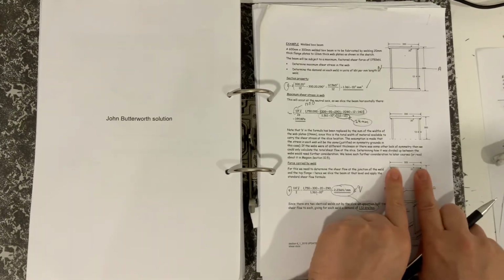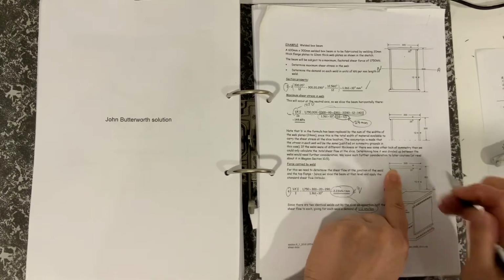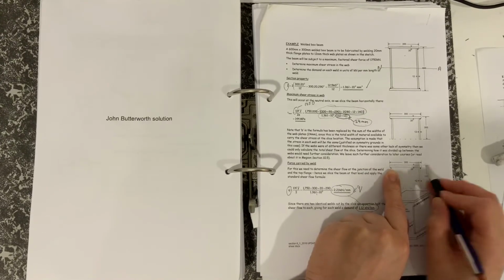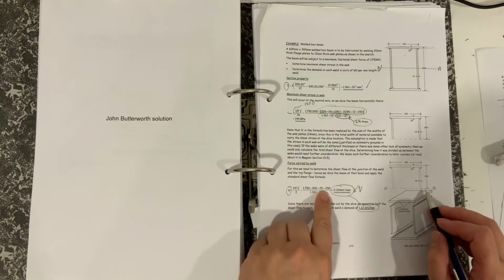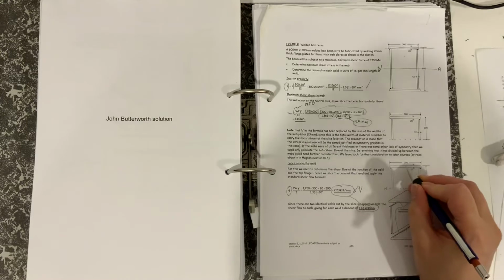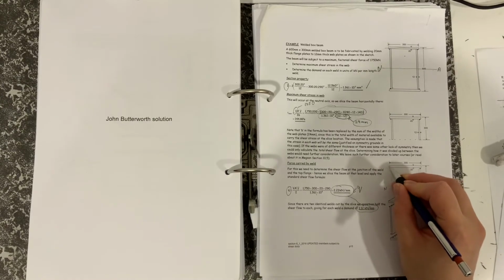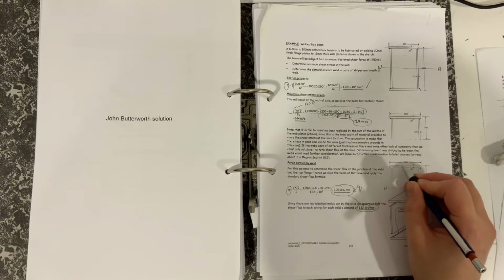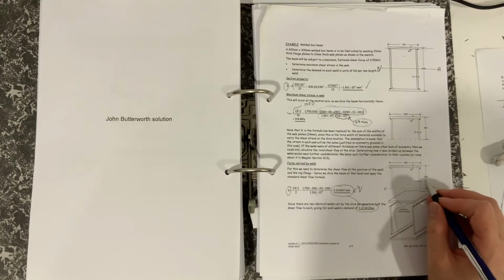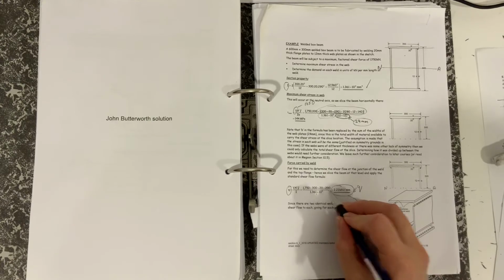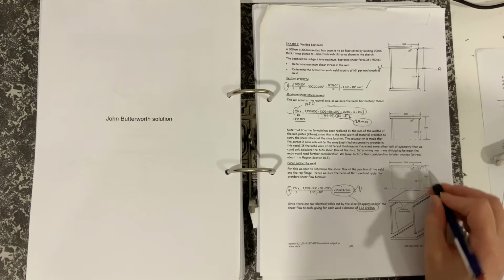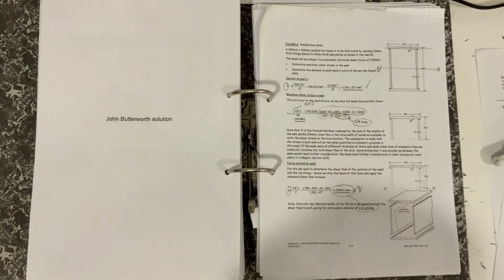To work out the S dash, it's 300 multiplied by 20 because that's the area, and then the distance from the neutral axis to the centroid of this shaded area is going to be 300 minus 10, which is 290. So come up to there, down there, that's going to be your 290. I hope that's clear.